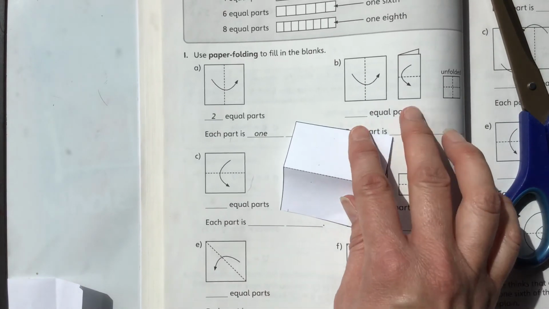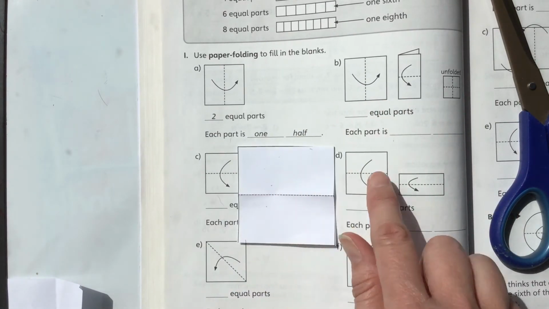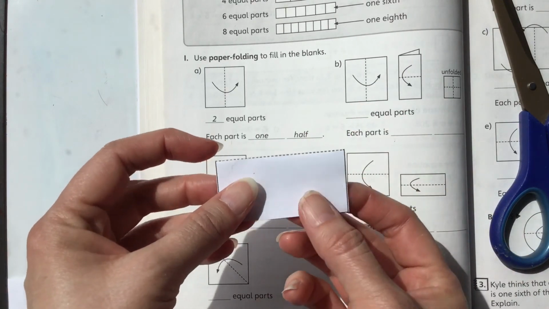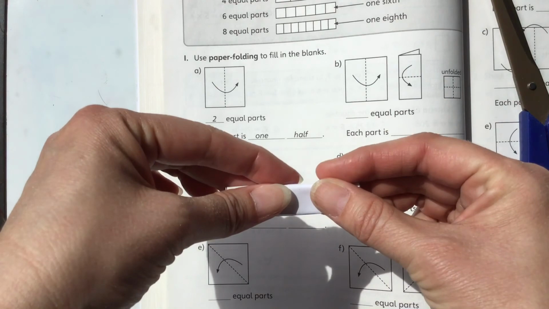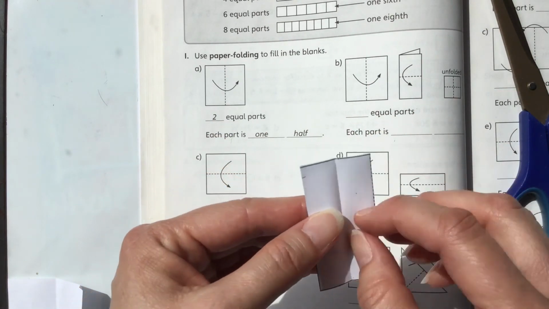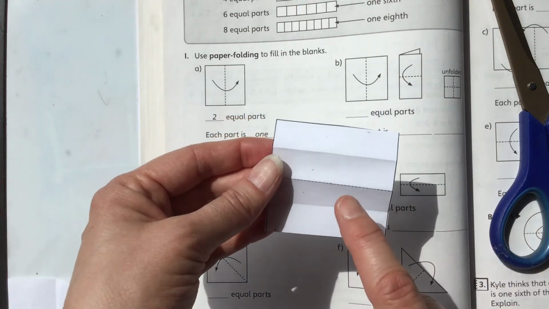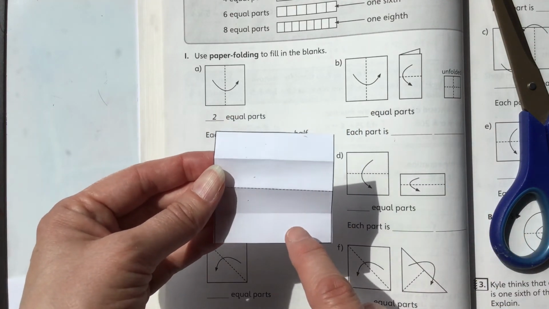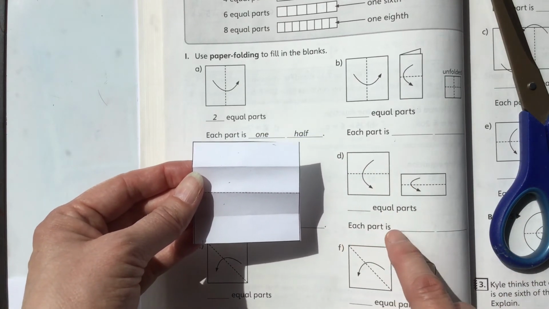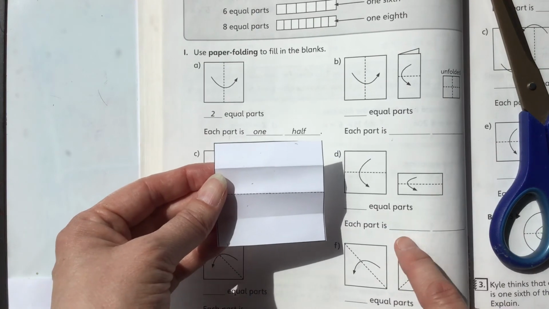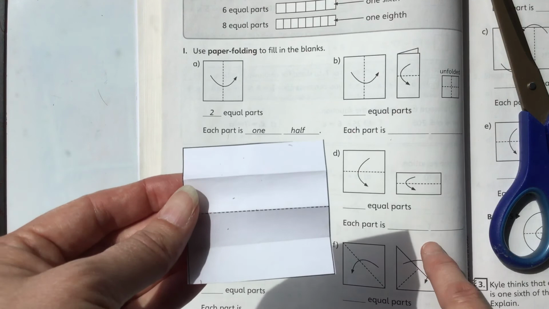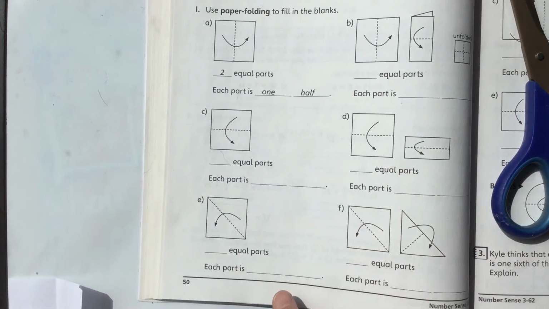You decide. Now you're going to use this same one for this one. Once you folded it this way, then you're going to fold it again. They don't give you the dotted lines for this, but you're going to end up with a nice skinny one like this. And when you open it up, you have how many equal parts? Can you count them? You're going to write that here. Each part is it 1/2, 1/4, 1/6, or 1/8? Okay, write it down here. And then keep on going.